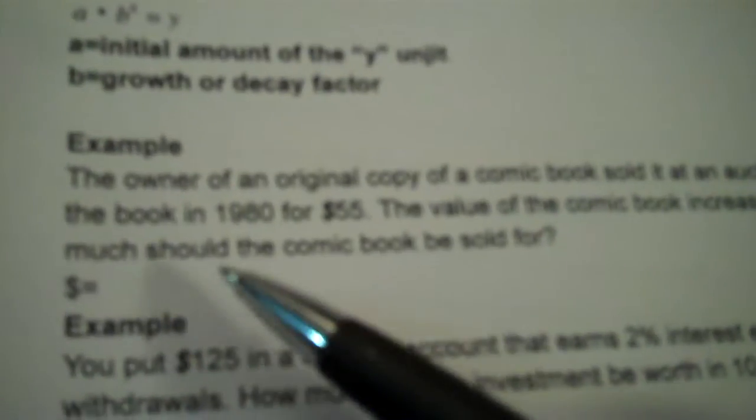Hey guys, in today's lesson Herbson teaches a different type of story problem. Here's the first one we're going to be going over.